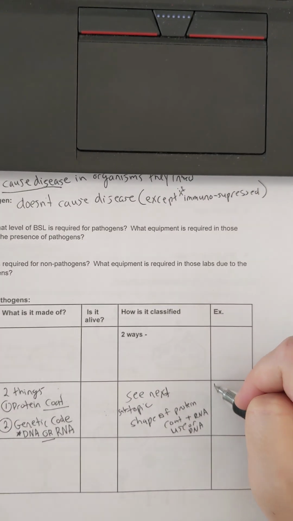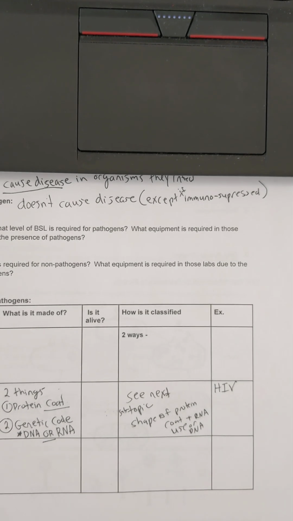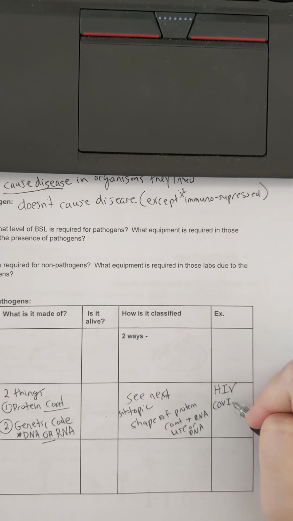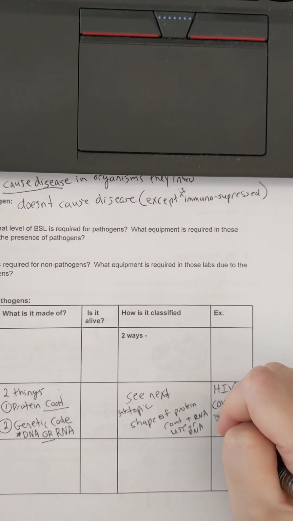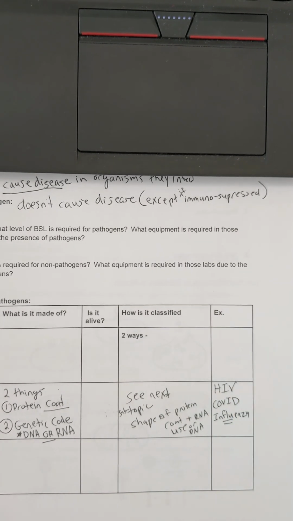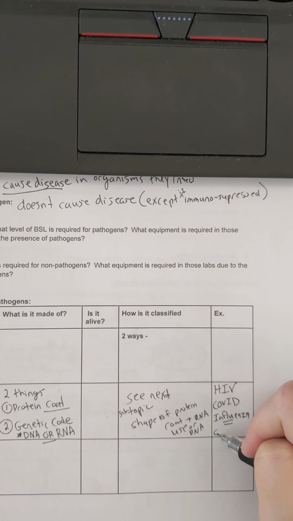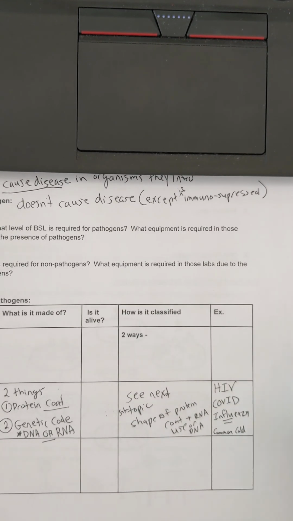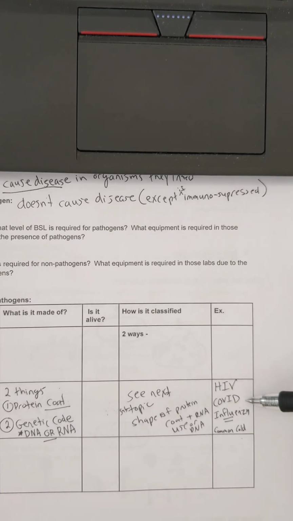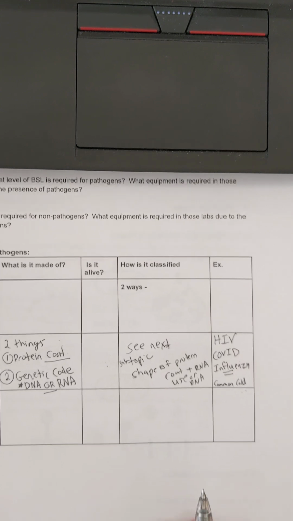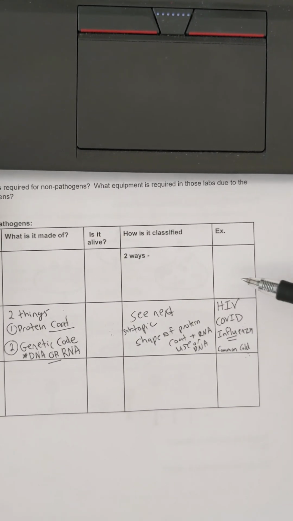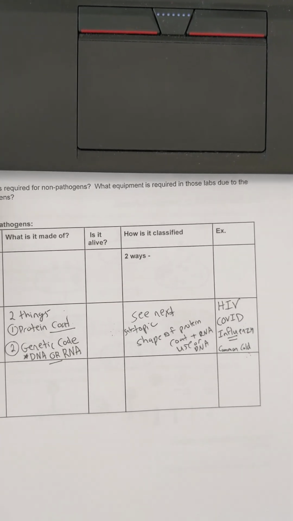Examples of viruses include HIV, the human immunodeficiency virus. Obviously, COVID is an example of a virus, and any kinds of influenza, more commonly known as the flu. The common cold is also caused by viral infections. To be clear, literally thousands of influenza and common cold viruses exist. The common cold virus is actually known as the rhinovirus, but there are thousands of versions of them. But all of these are viruses.